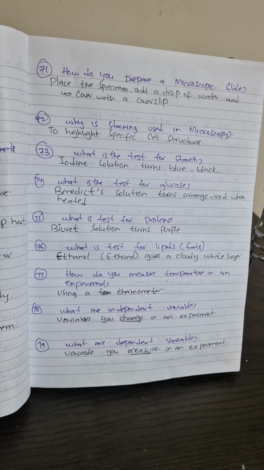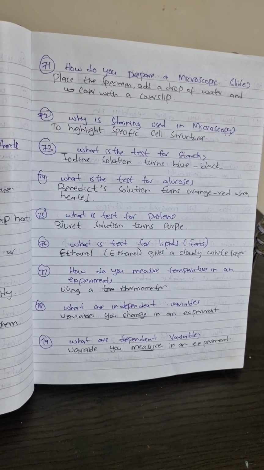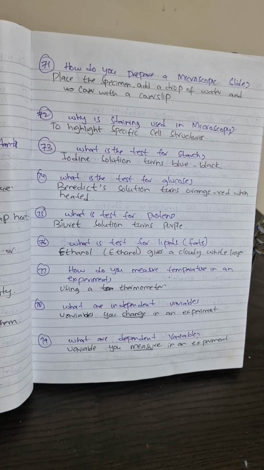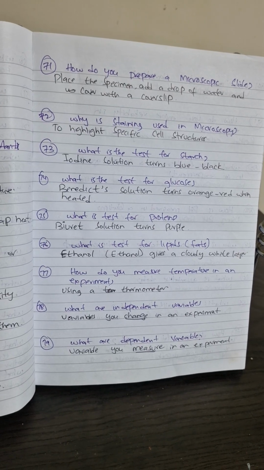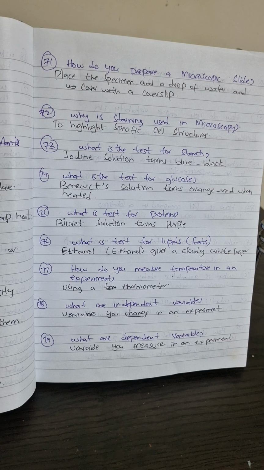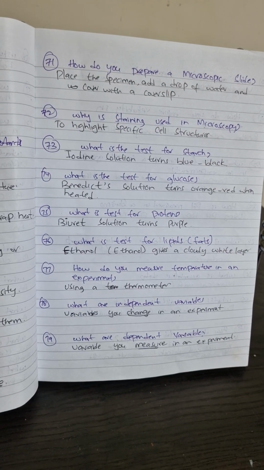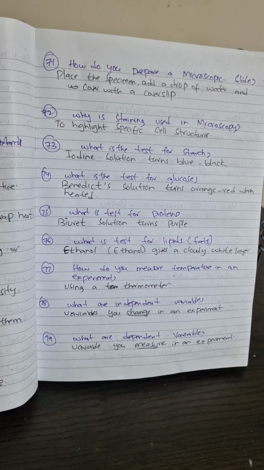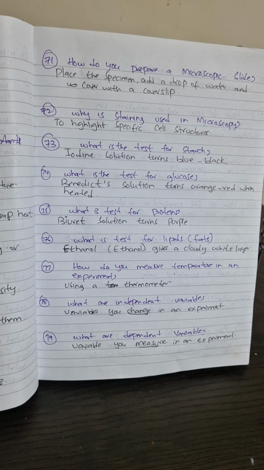What is the test for protein? Biuret solution turns purple. B-I-U-R-E-T. Biuret solution turns purple. What is the test for lipids? Ethanol, E-T-H-A-N-O-L. I repeat, E-T-H-A-N-O-L gives a cloudy white layer.